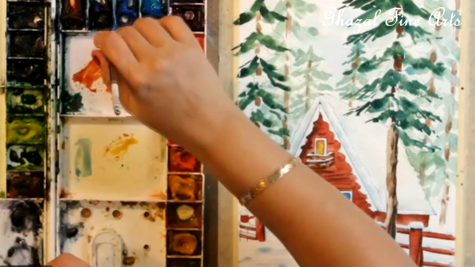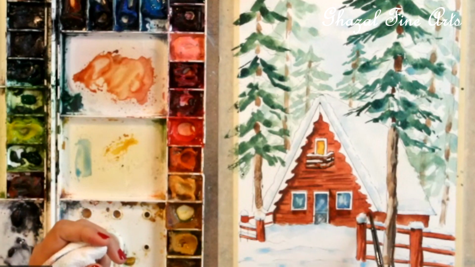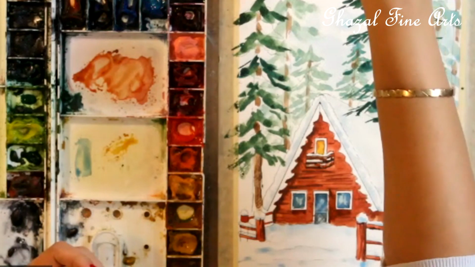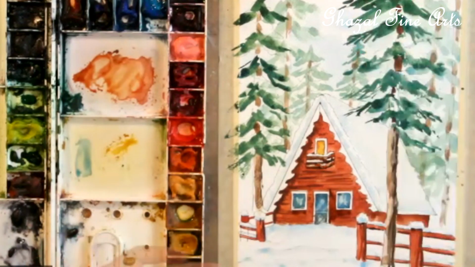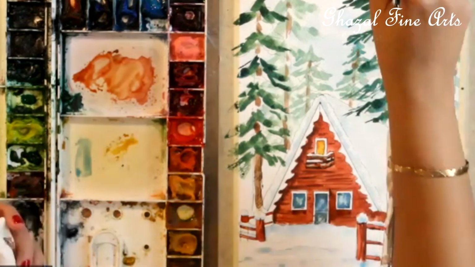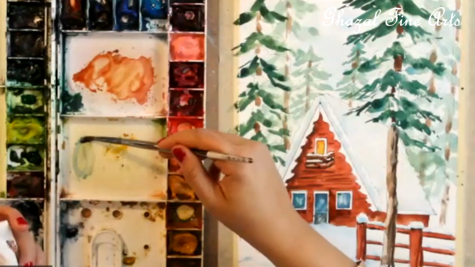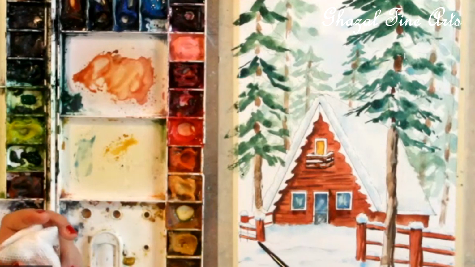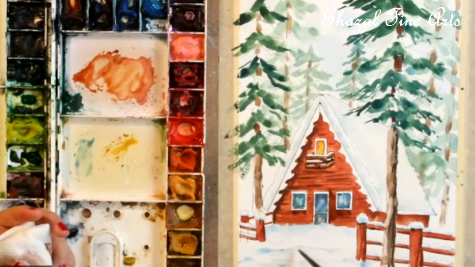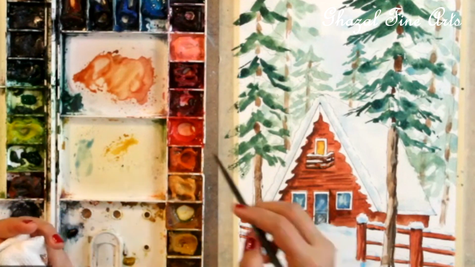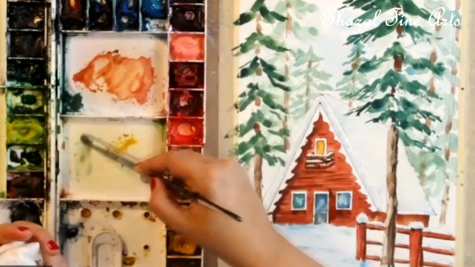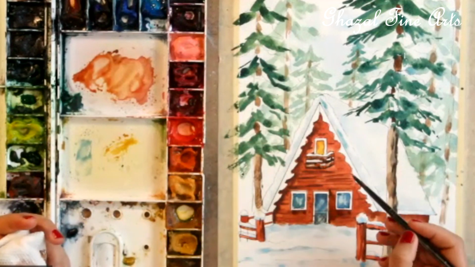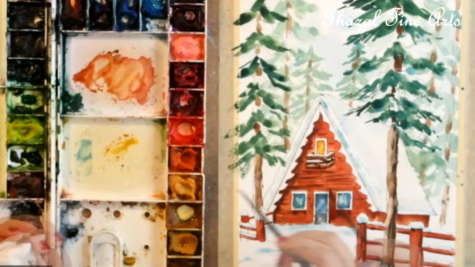That's enough. And I think we need a little touch of darker blue for this part, which is snowy. So I'm going to add cerulean blue again, but this time I'm going to use very little water. Just a little touch of darker blue. Interesting to make the snow even more visible. Even on the roof as well here. A little bit darker, not much.